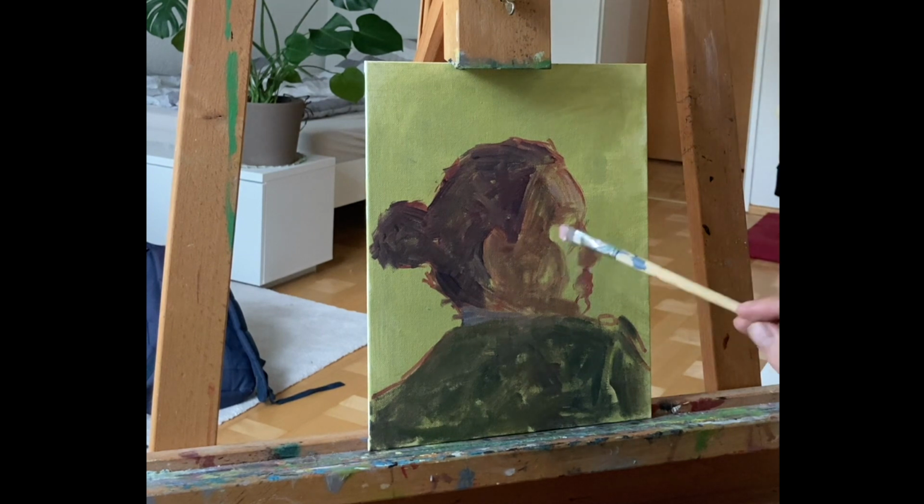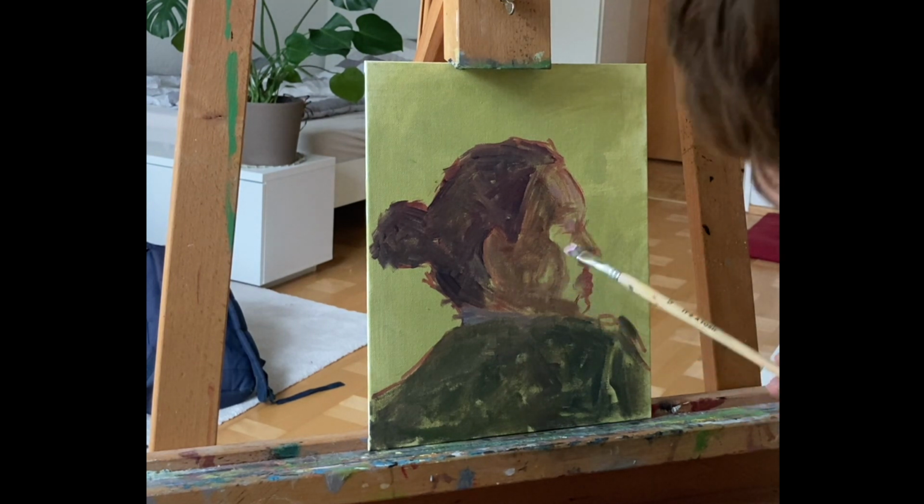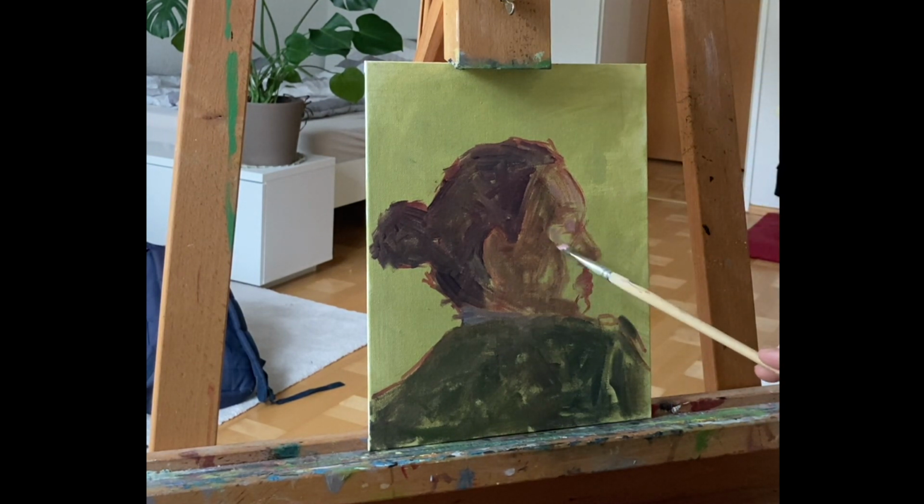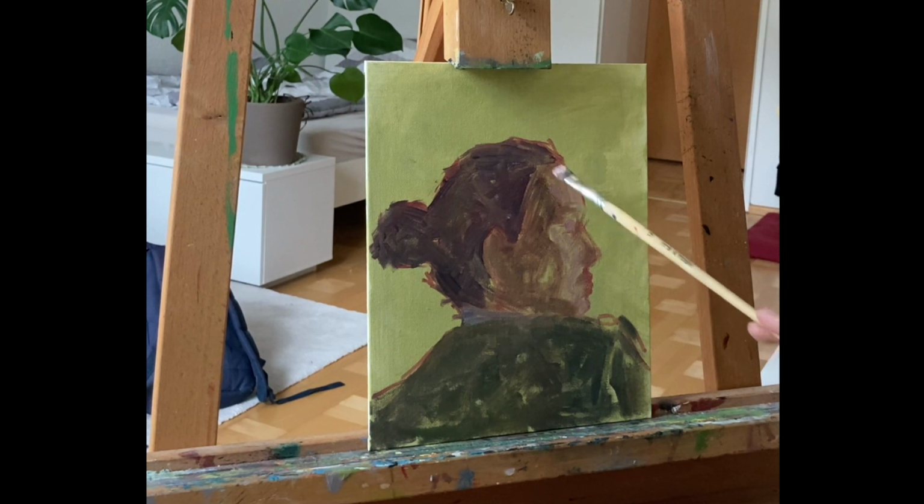Now the background will for sure change. I always change it mostly towards the end. It's also not so important, but it's nice to play with values. Now I paint in the light area, on this side where the face is more light.